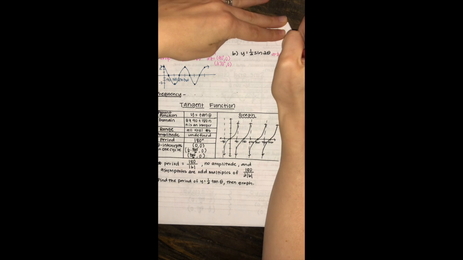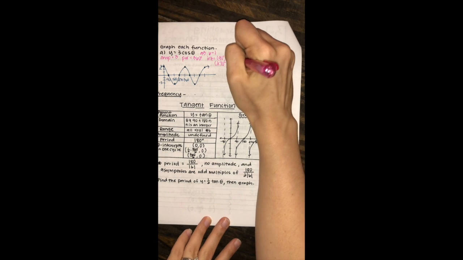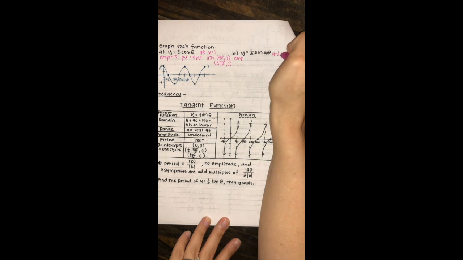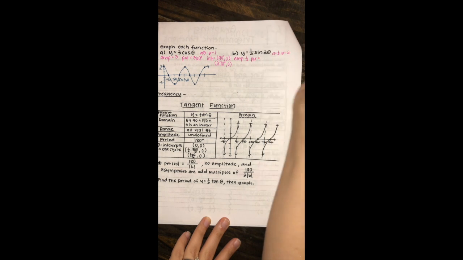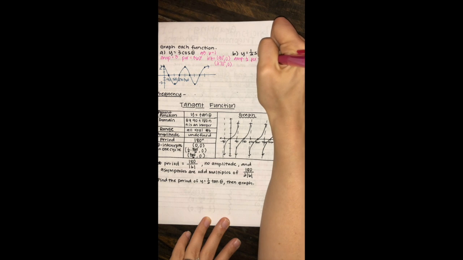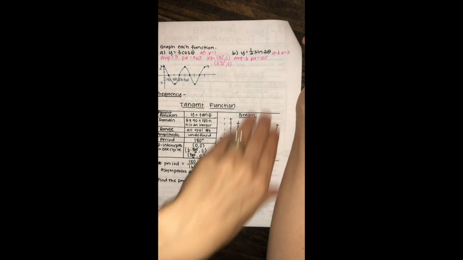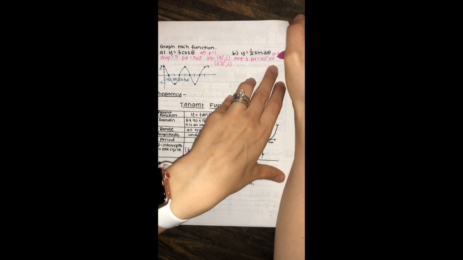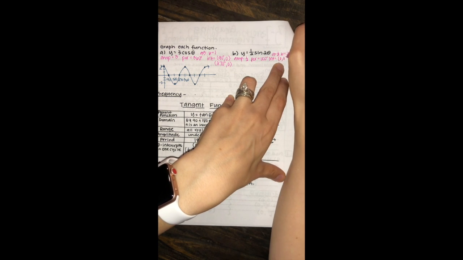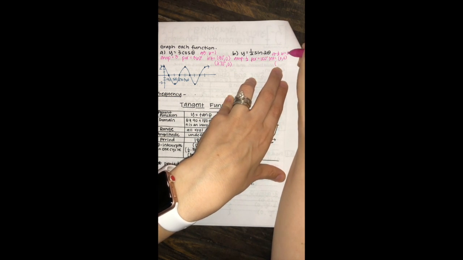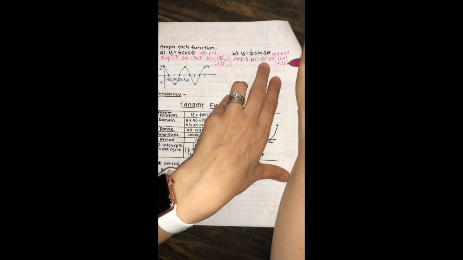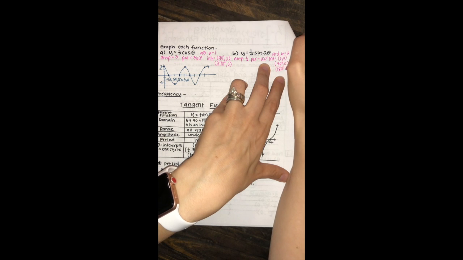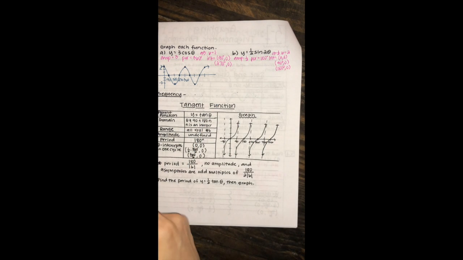Okay, A is 1/2, B is 2. So amplitude is 1/2. Period is 360 divided by 2, which is 180. It's sine. So our intercepts, we have 0, 0. And then it's half of the way, so 90. And then at the end of the period, 180, the full thing. So those are our 3 intercepts.